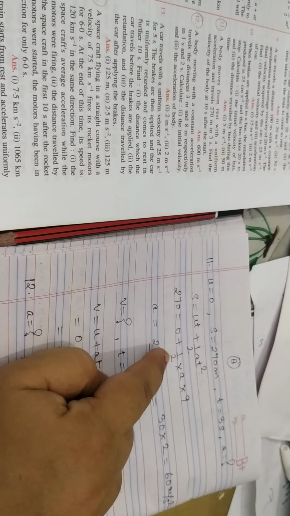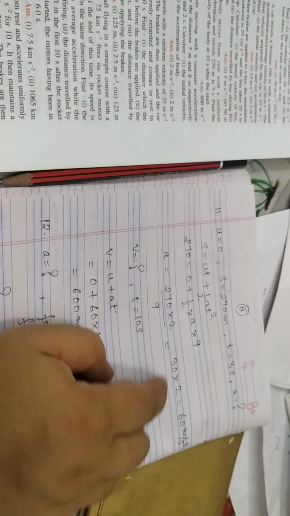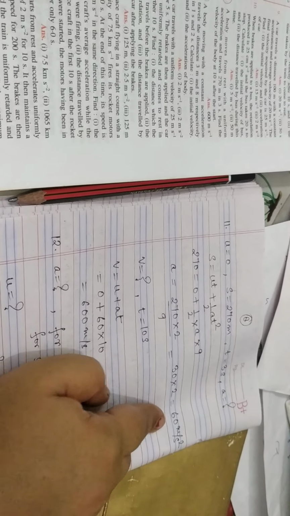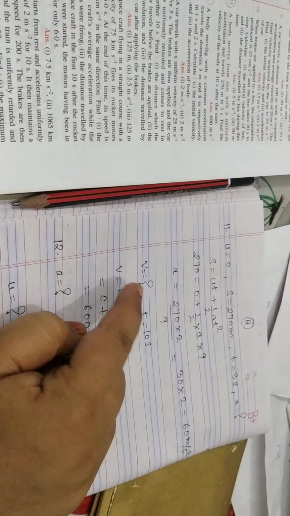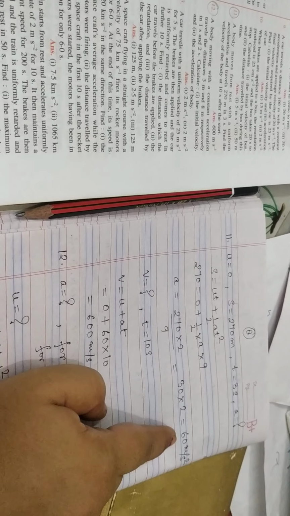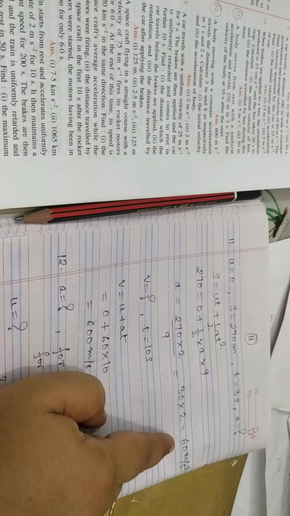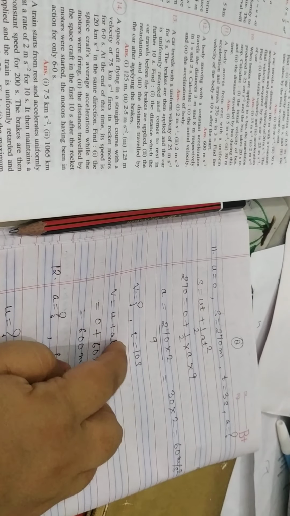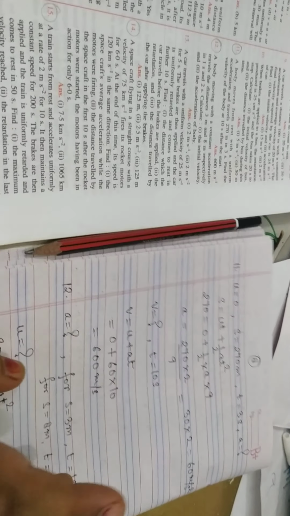So first we want to find out a. So see, when these things are given, you can apply this equation only. So we will calculate a. Then we have to find out v after 10 seconds. So when you have already obtained A, U is given to you, T is given to you, V is equal to U plus AT, and you'll get the answer.